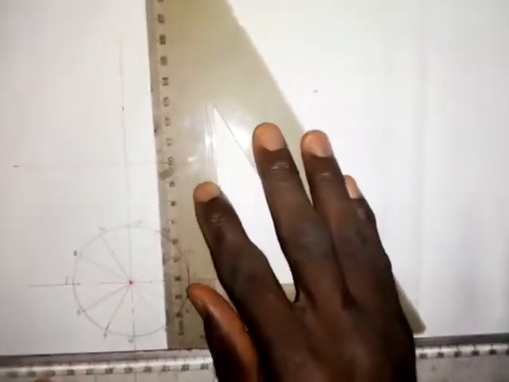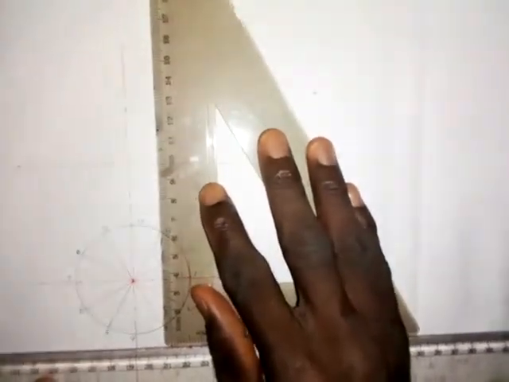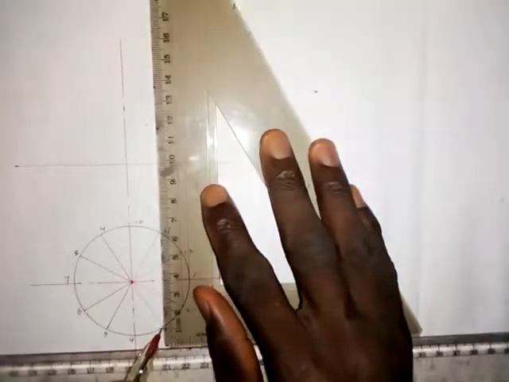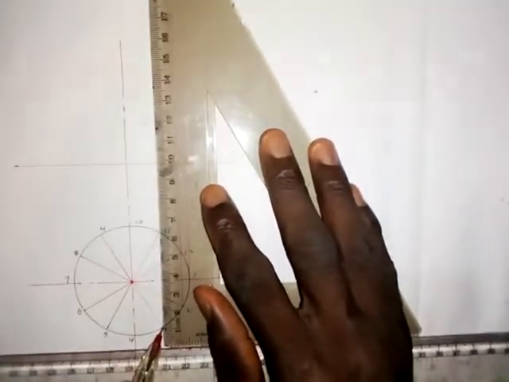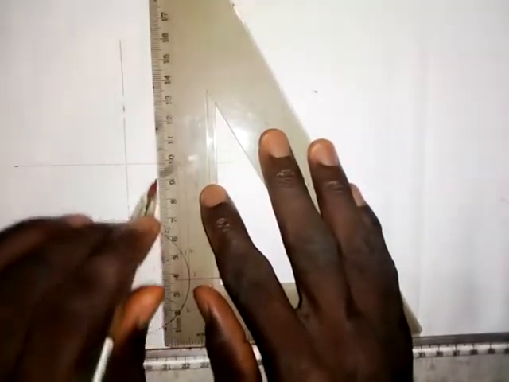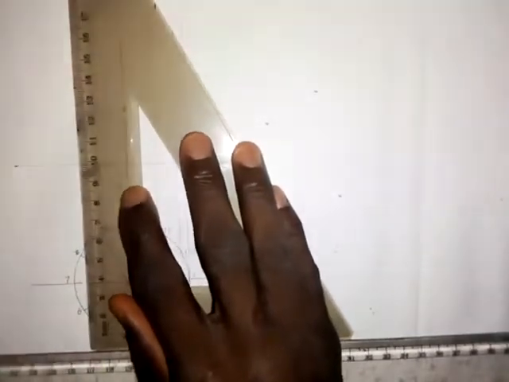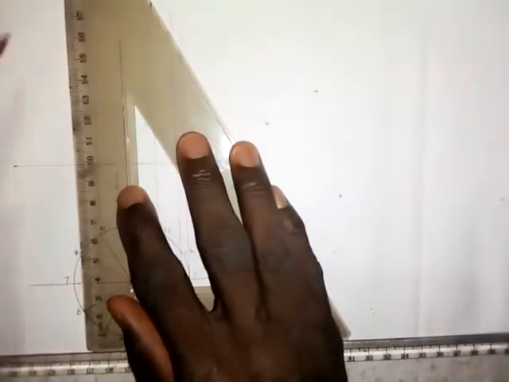Then from point 3 and 11, draw a vertical line like this. From point 5 and 9, since we have already drawn for 4 and 10, draw a vertical line. And from point 6 and 8, draw a vertical line. And from point 7, draw a vertical line.